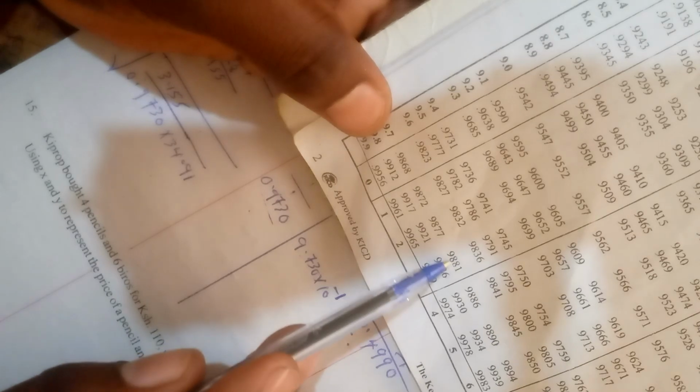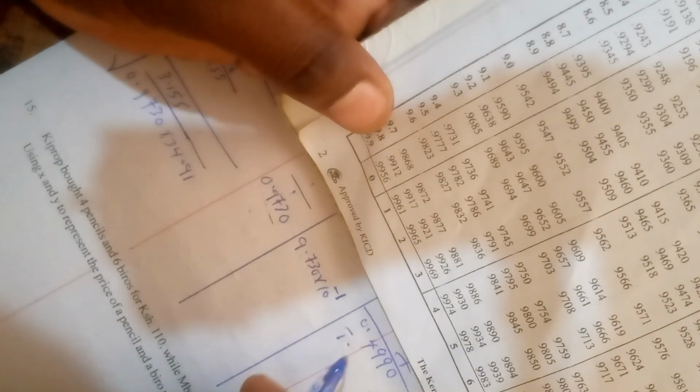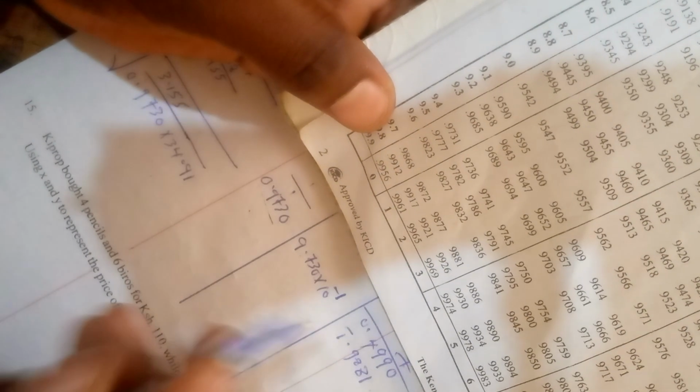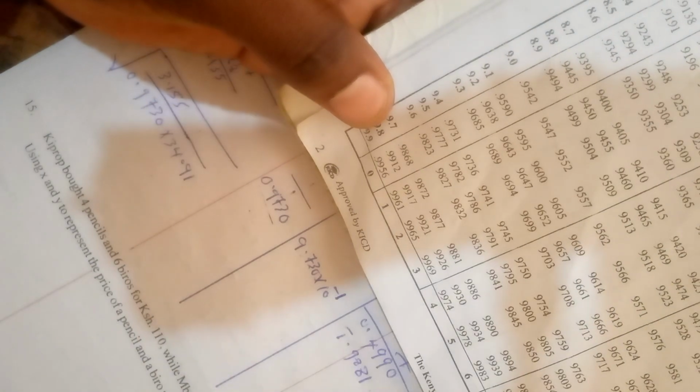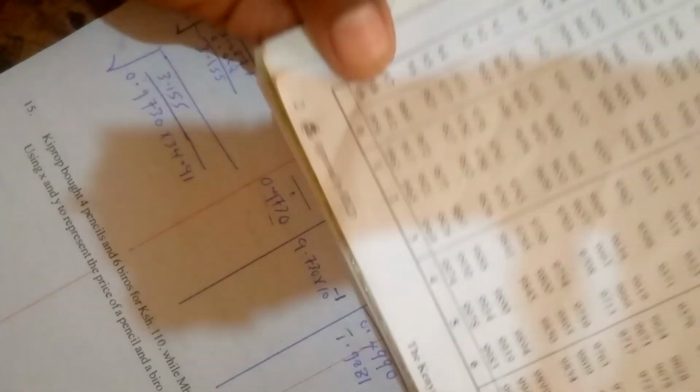9.73 is 0.9881. So I'll write 0.9881. So 930, there's no 0 there. Okay, so the number will be 0.9881. We are done with that.